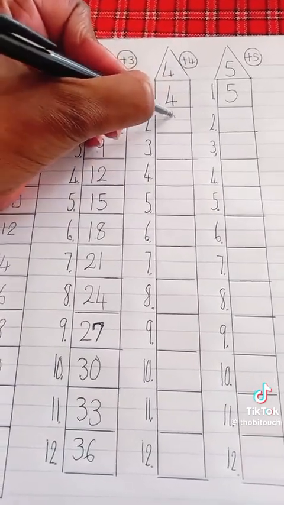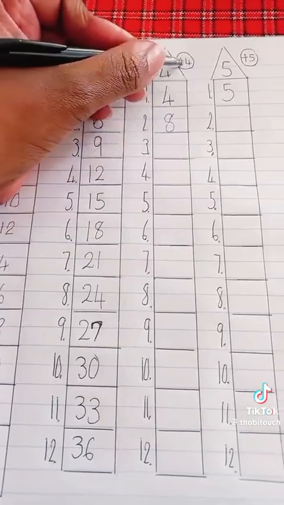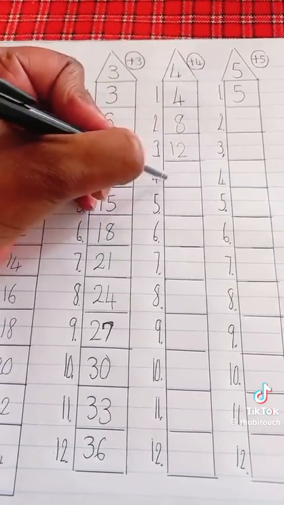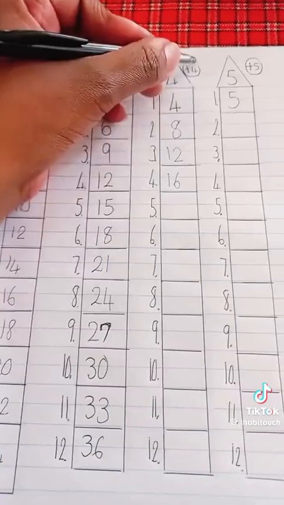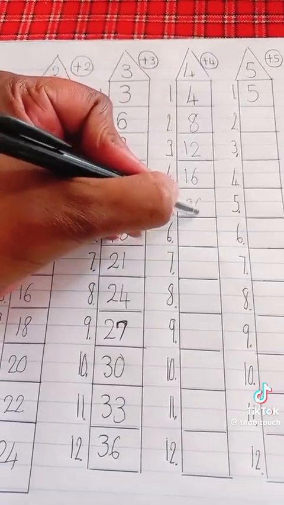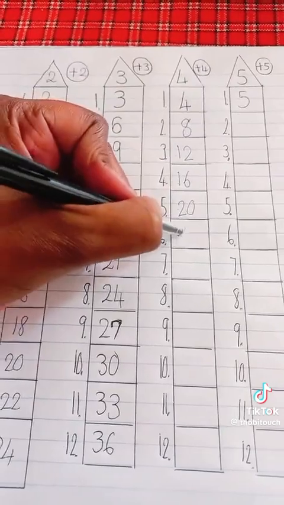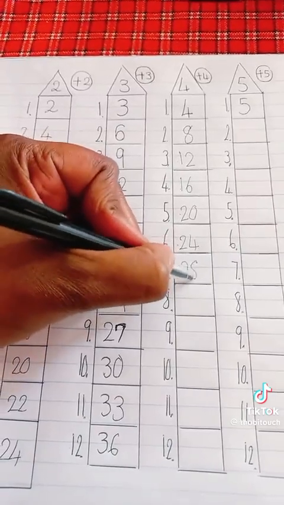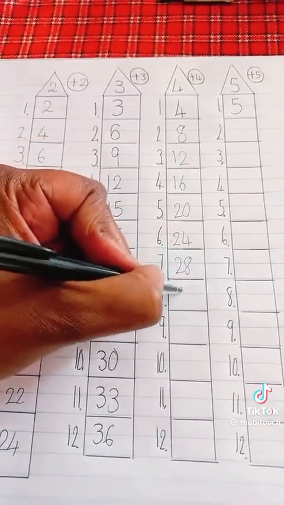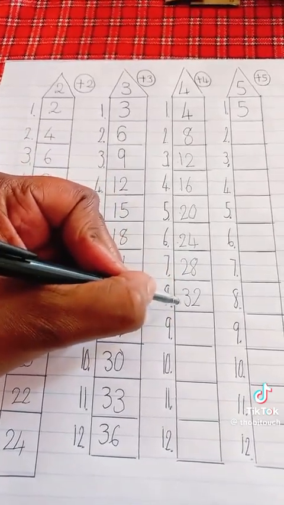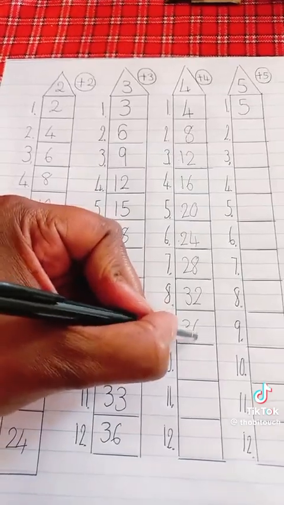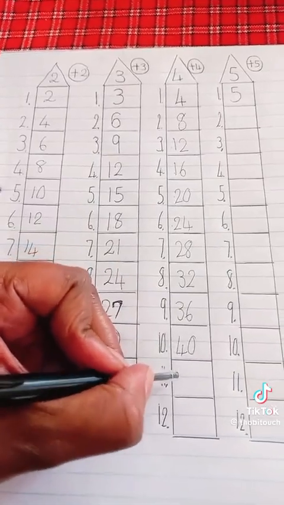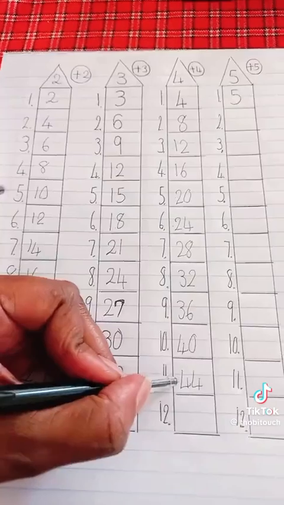4 plus 4 is 8. 8 plus 4 is 12. 12 plus 4 is 16. 16 plus 4 is 20. 20 plus 4 is 24. 24 plus 4 is 28. 28 plus 4 is 32. 32 plus 4 is 36. 36 plus 4 is 40. 40 plus 4 is 44.